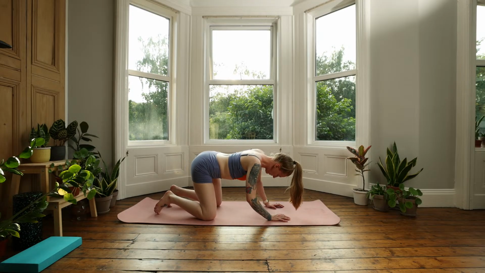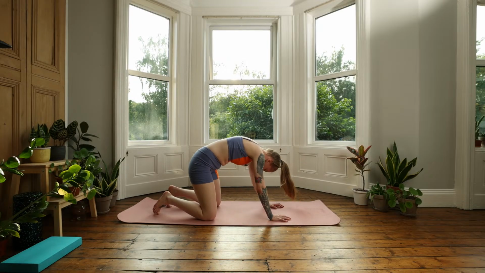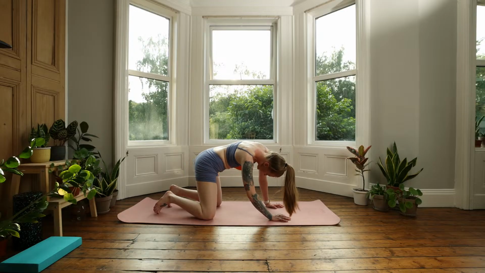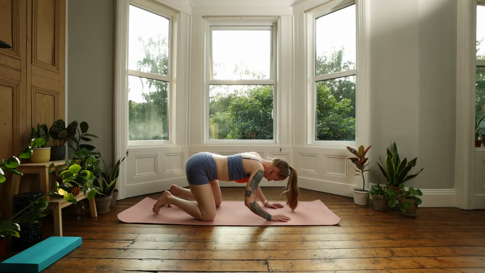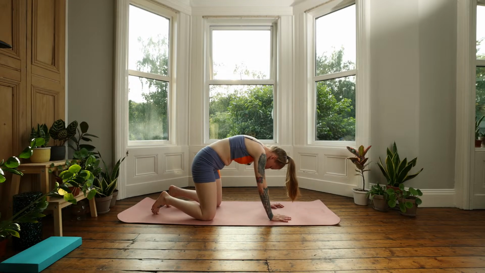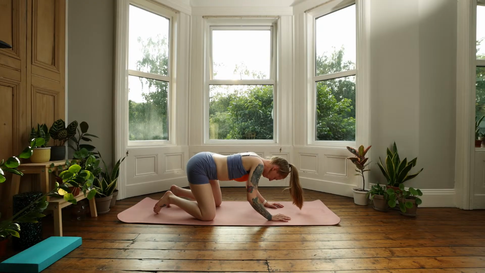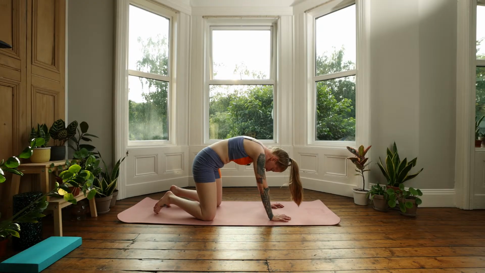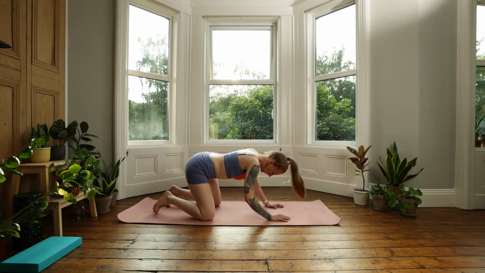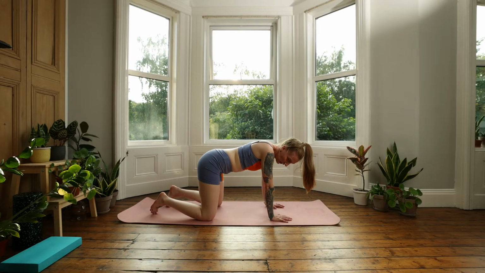And then go up and over the other direction. Almost like your rib cage is scraping along the inside of a barrel. Beautiful.